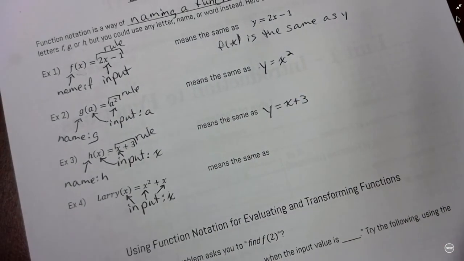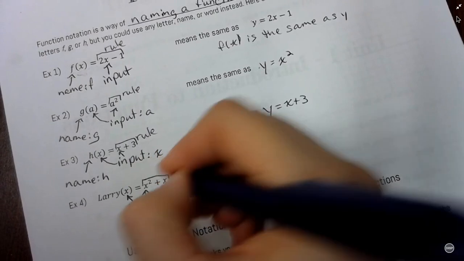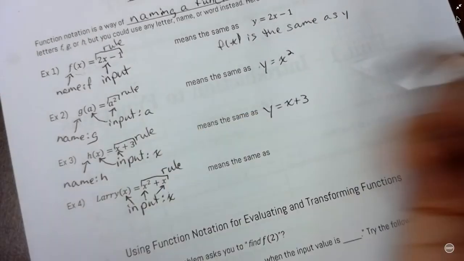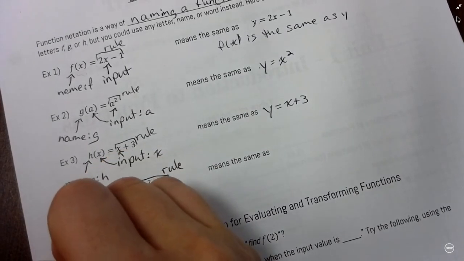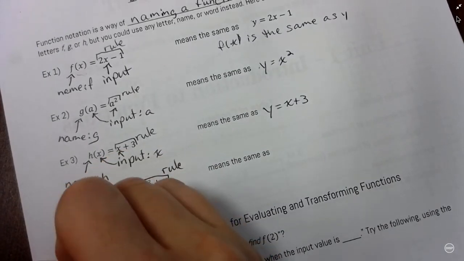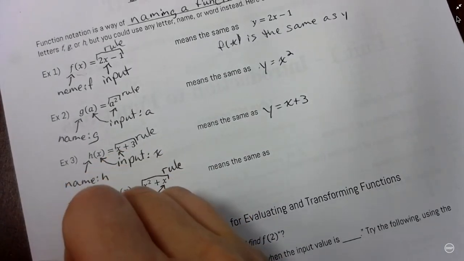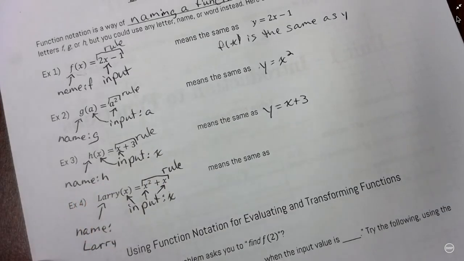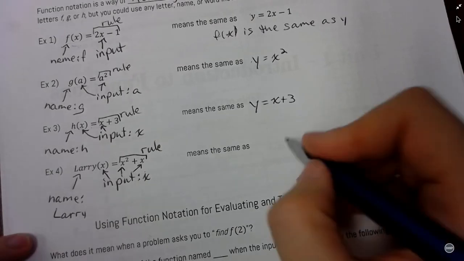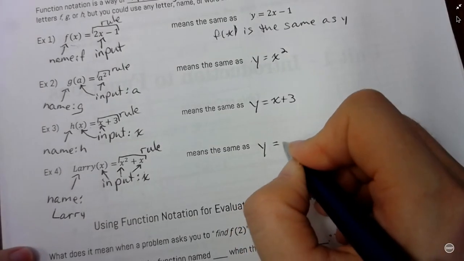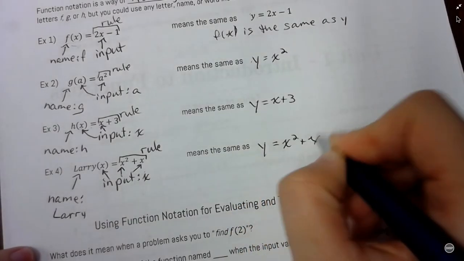So the input is x. The rule is x squared plus x, and the name of the function is Larry. And that means the same as y equals x squared plus x.